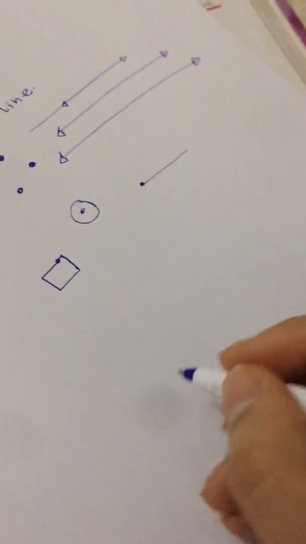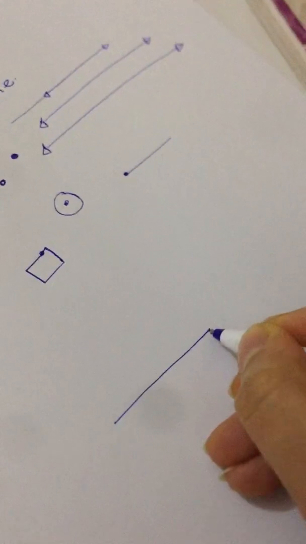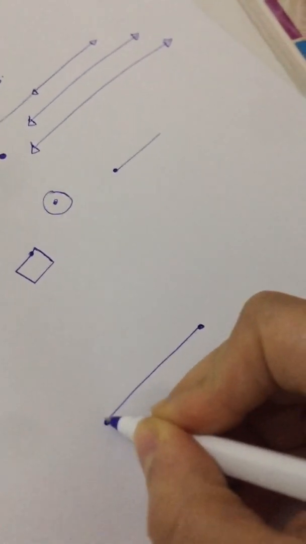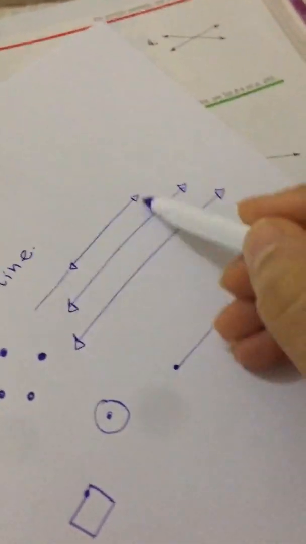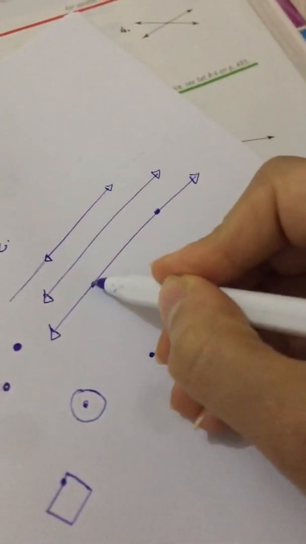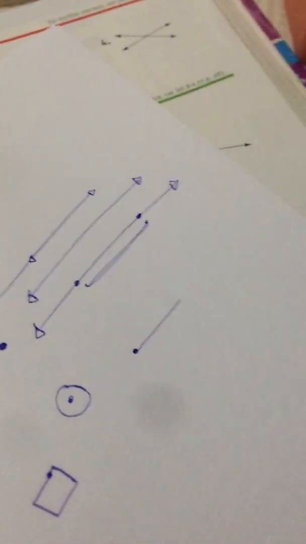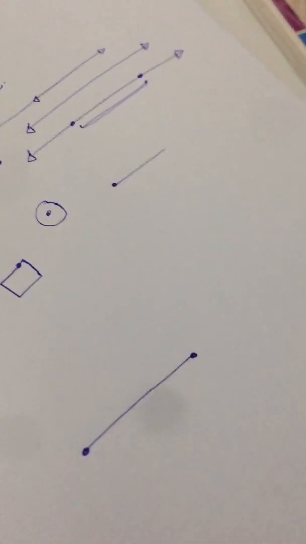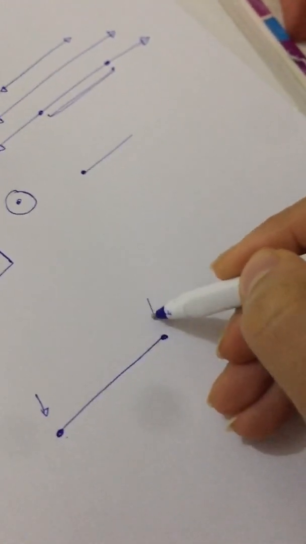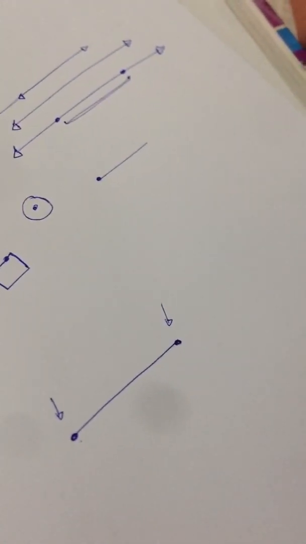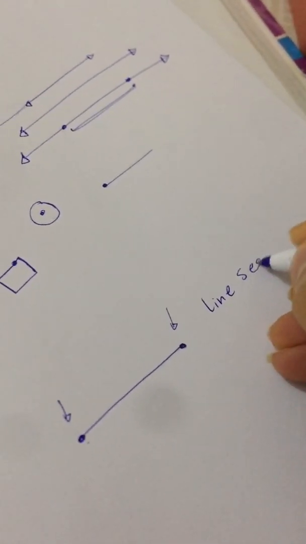Now, the third one, line segment. It's a straight line, but with two end points. It's a part of a line. Look, I have a line here. I can put two points. This one is a line segment, a part from the line with two end points. Here is where we begin and here is where we stop. Two end points. This is a line segment.